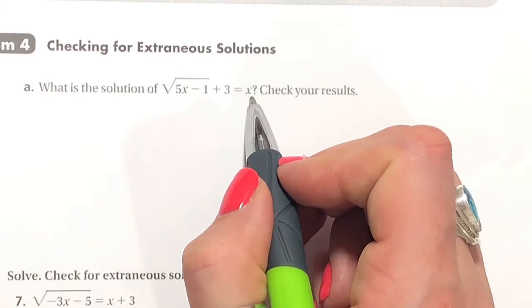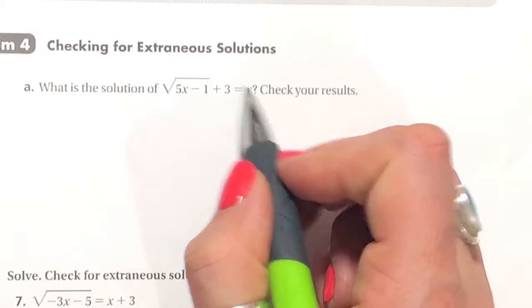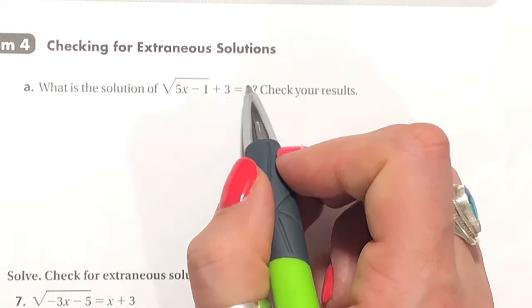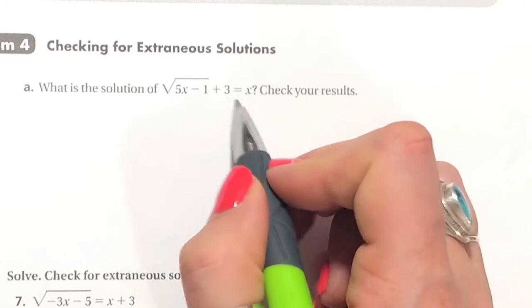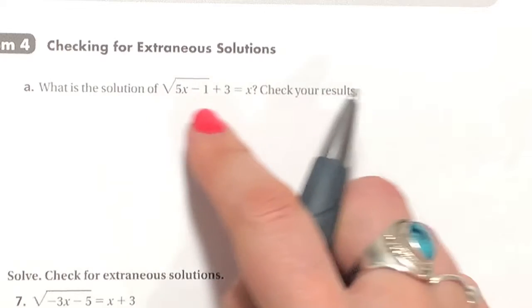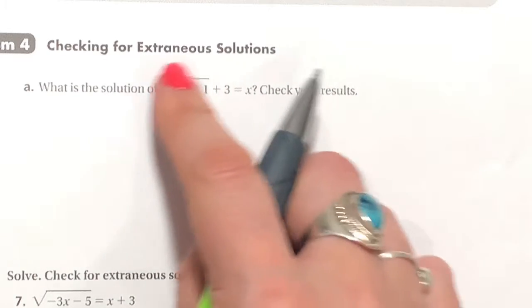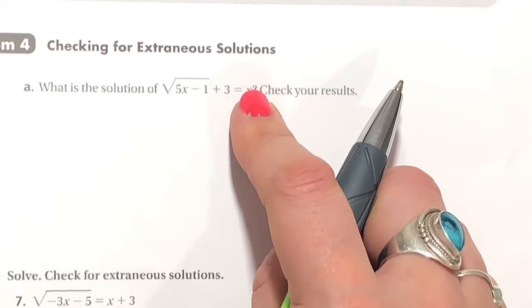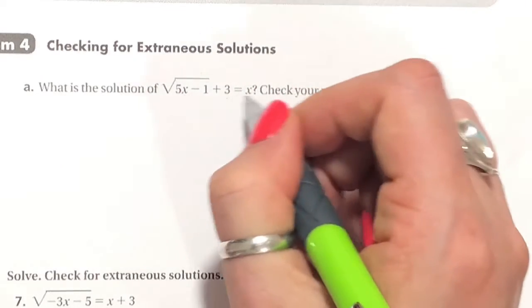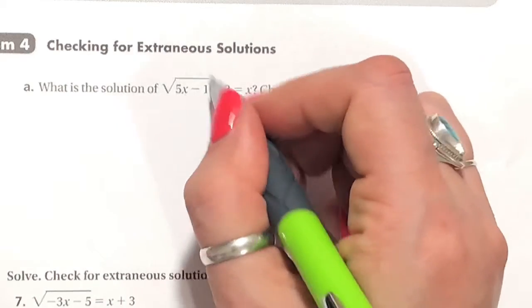But on this one, we have the square root of 5x minus 1, plus 3, is equal to x. Notice on this one, we also have 2 x's here. Don't be freaked out by that. This x is already nice and pretty and isolated, so we're just going to ignore this one. Whenever you have two x's show up, you are going to focus on the x that's inside the square root. We're not going to worry about this guy right now. So pretend that this is just a number or something.